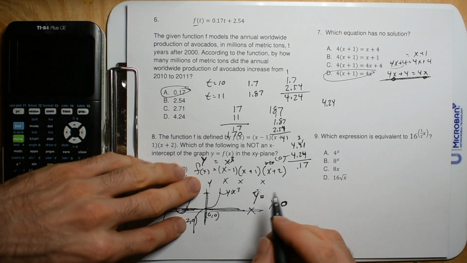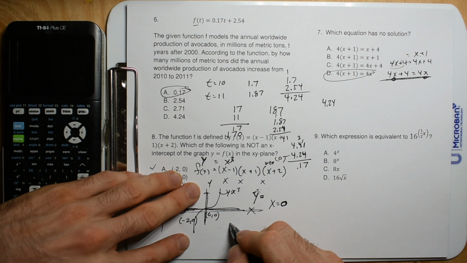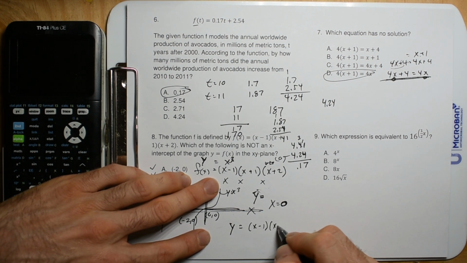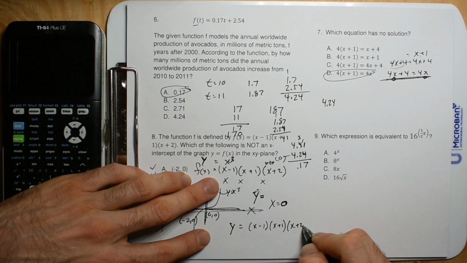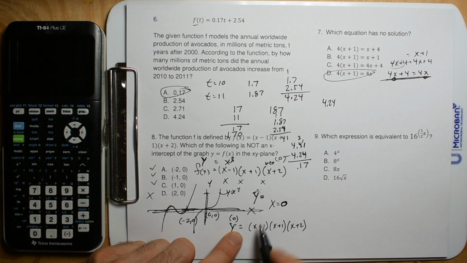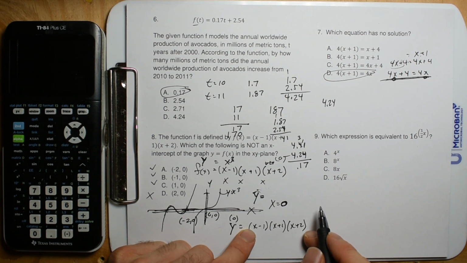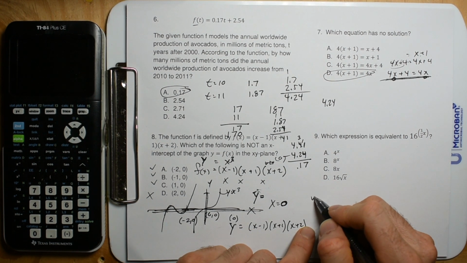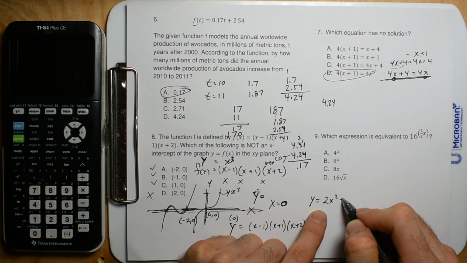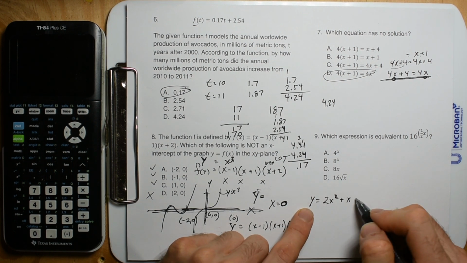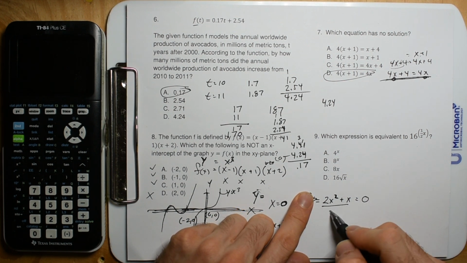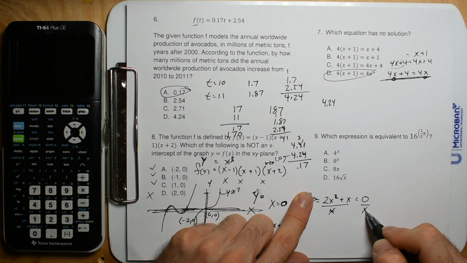So this is one of those where let's just write it again. We're going to do y is equal to x minus 1, x plus 1, x plus 2. Now they want to know when this is 0. This is 0 when any of these factors is 0. So this is really cool. This is why if you have y is equal to 2x squared plus x, and then you want to make this equal to 0, you can't just factor out a 0. You can't just divide an x on both sides. You know what I mean?